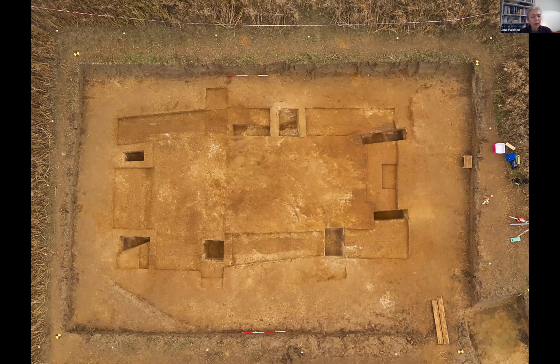Okay, so I'll just use this site as an example of how you combine horizontal and vertical approaches. This is an early Anglo-Saxon hall, and these are the foundation trenches for the plank in trench construction of the hall. It's really difficult to see. Even in this lovely aerial shot, it's quite hard to see where the trenches for the walls of the building are. And that was partly because there is heavy truncation.